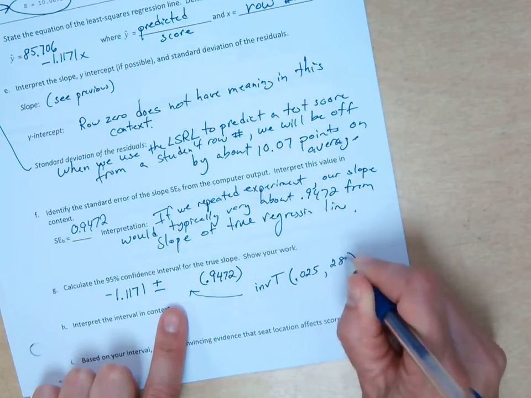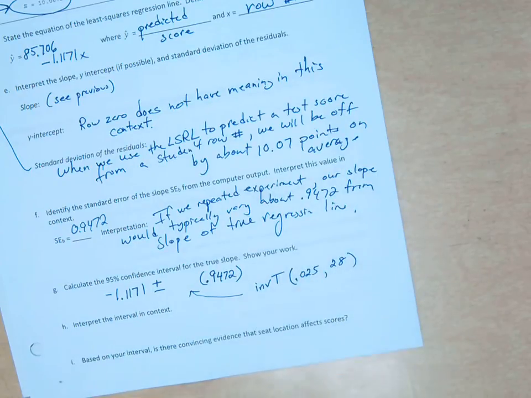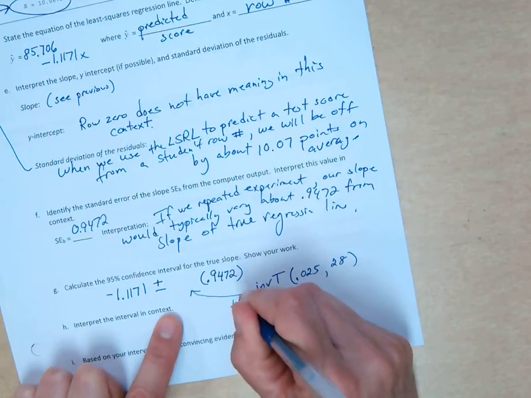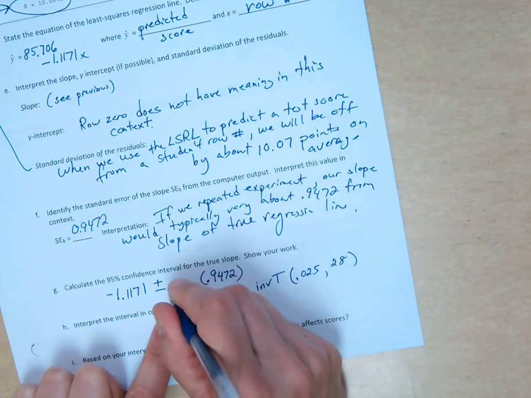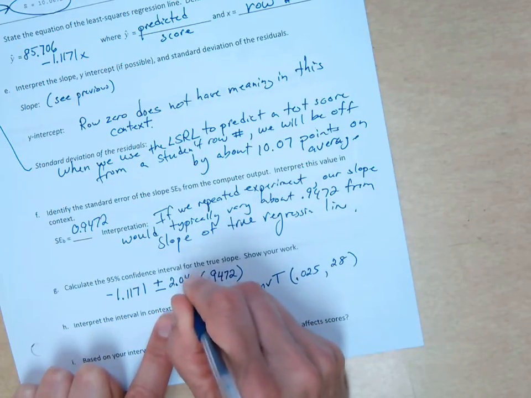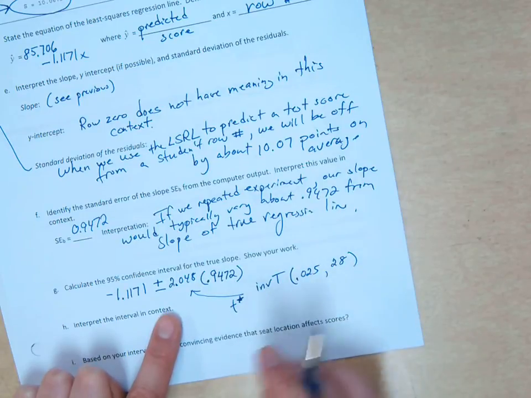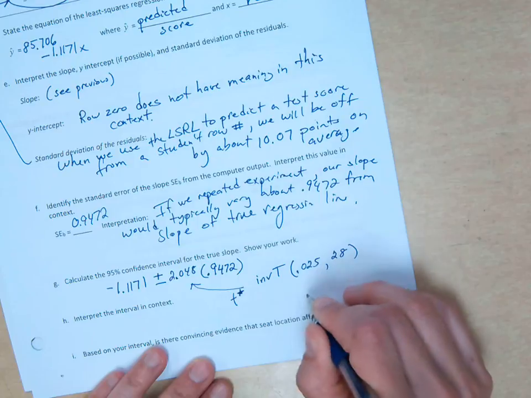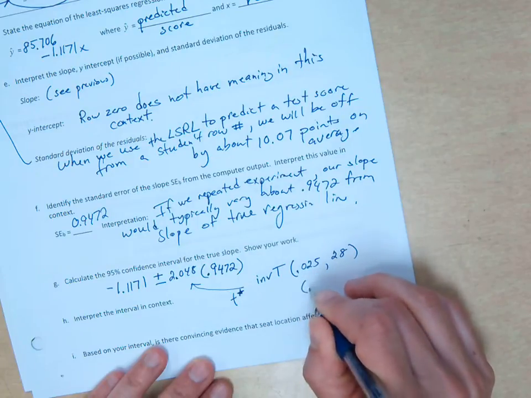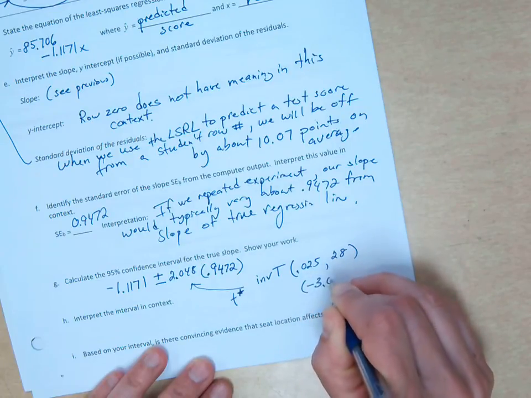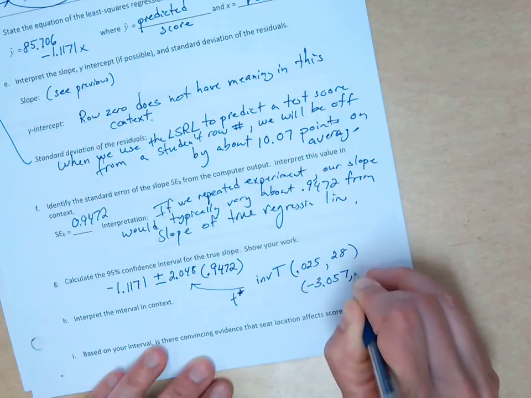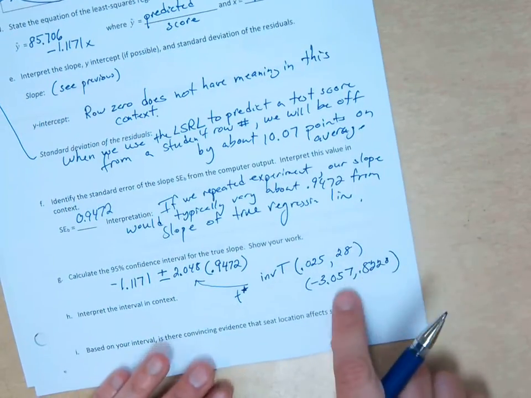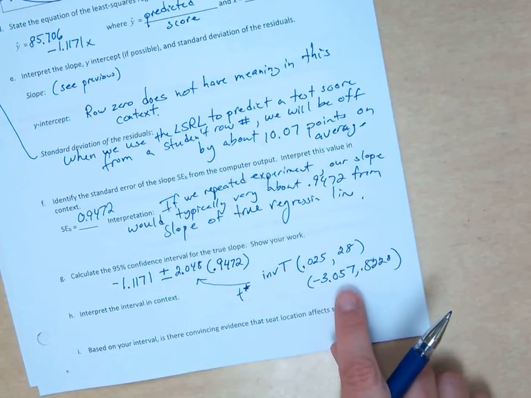Okay, so if you do that on your calculator, inverse t, you'll get t star of 2.048. And so that's our confidence interval, and so the answer would be between negative 3.057 and 0.8228.